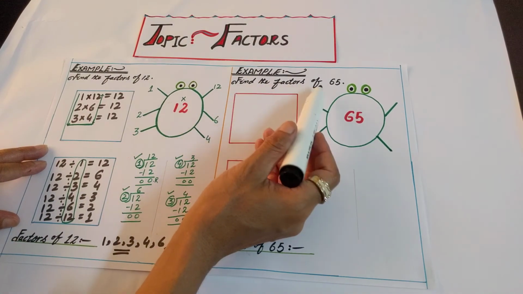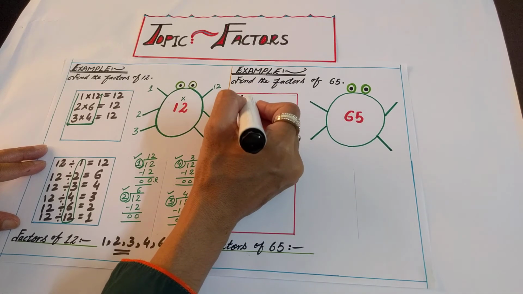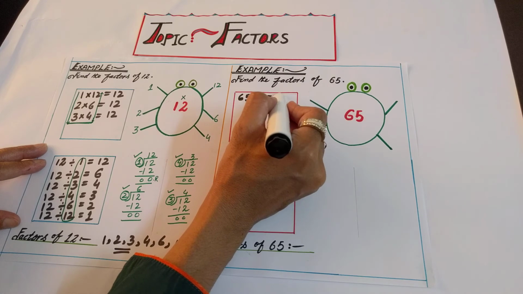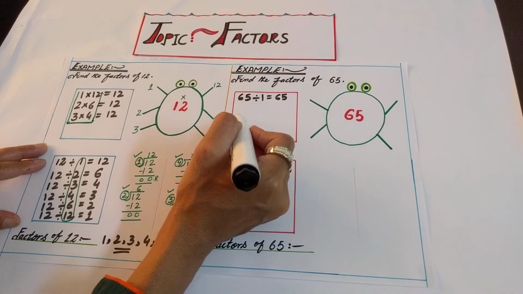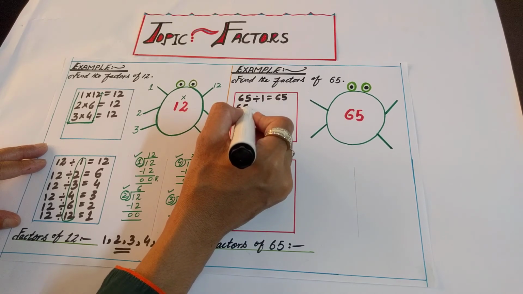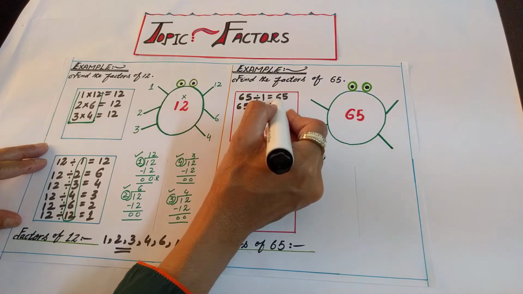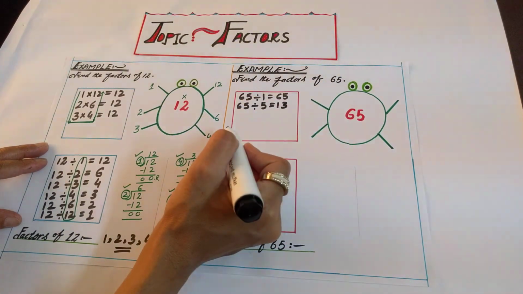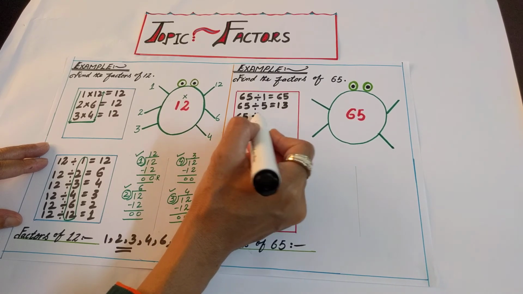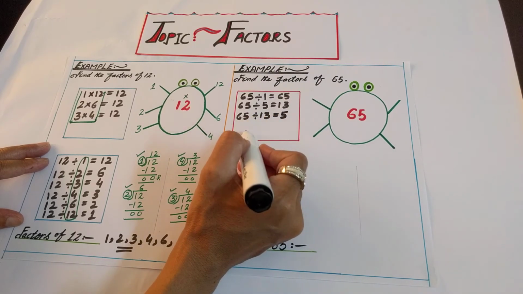65. Find the factors of 65. 65 ones are 65. Firstly, I will do it by division. 65 divided by 1. Yes, 1 65s are 65. Now 65 divided by 5. 5 13s are 65. 65 divided by 13. Yes, 13 5s are 65.